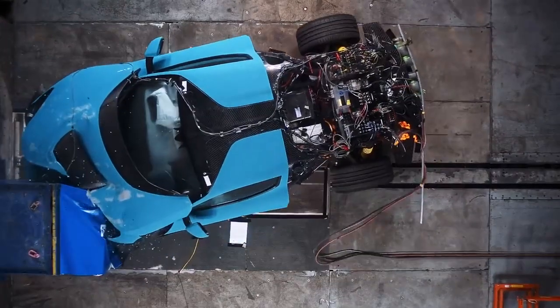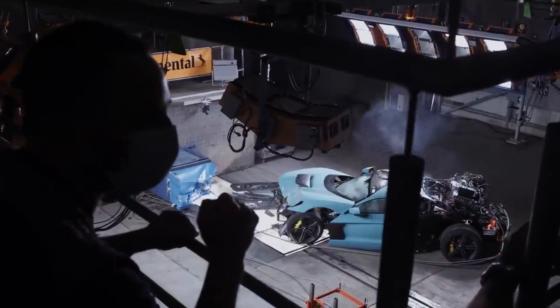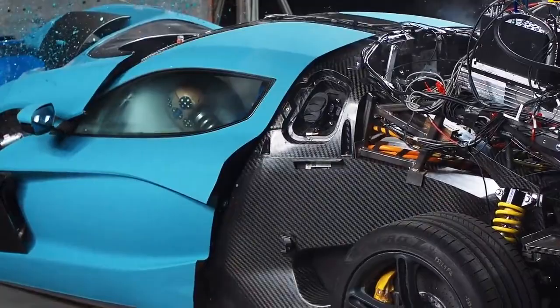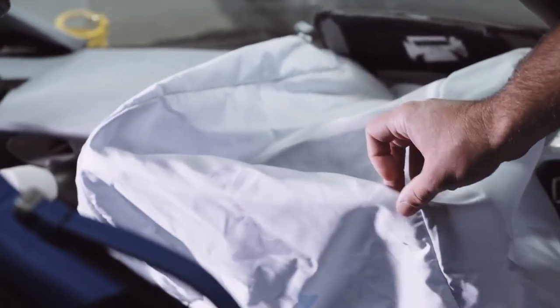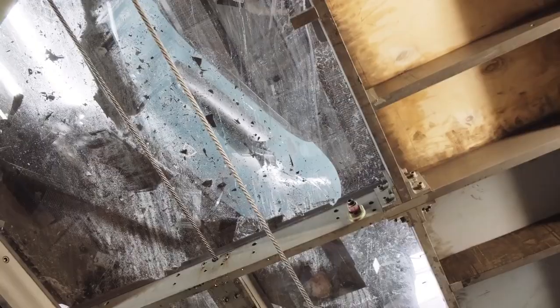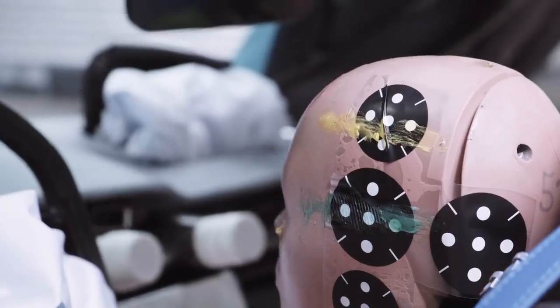That deflation, they actually help slow the dummy down instead of just bounce it back into the seat. So that's what dissipates the energy. Right now we know that all of the readings were in the green. The risk of injuries on the dummies was very low and well below the required values. So we know that the dummies survived reasonably well.